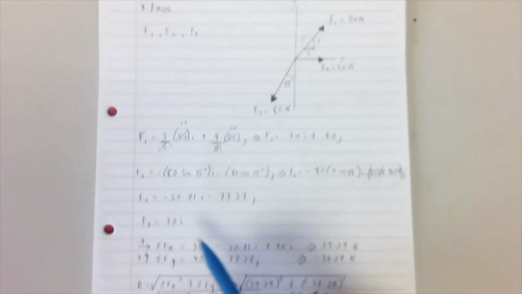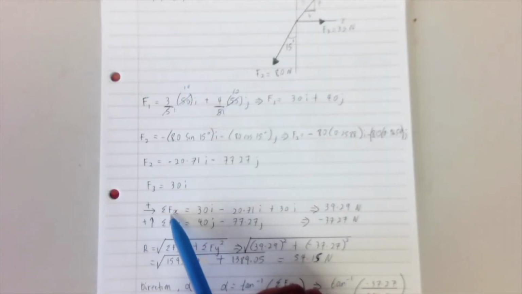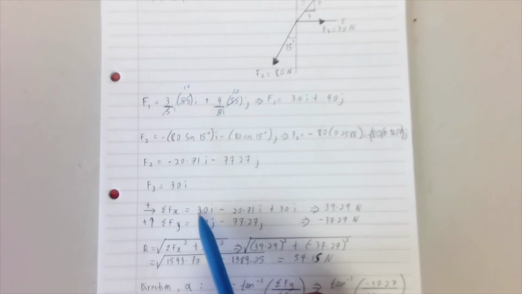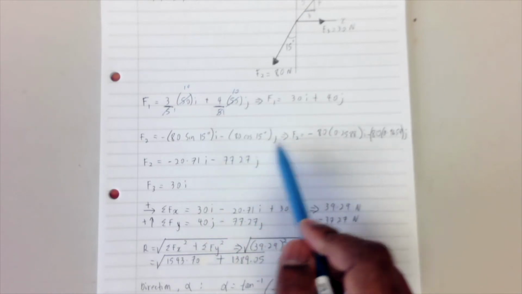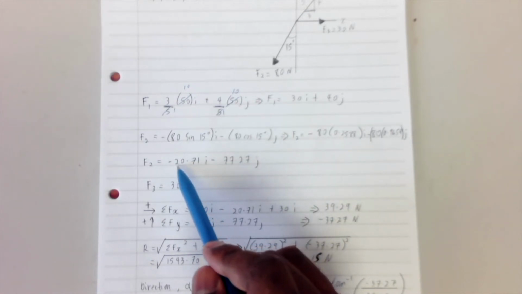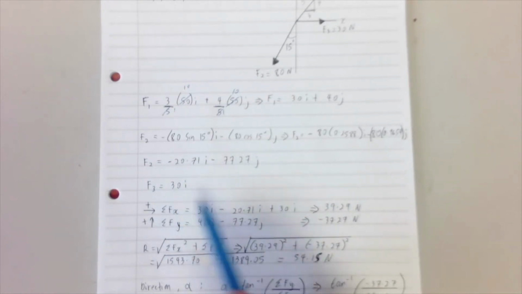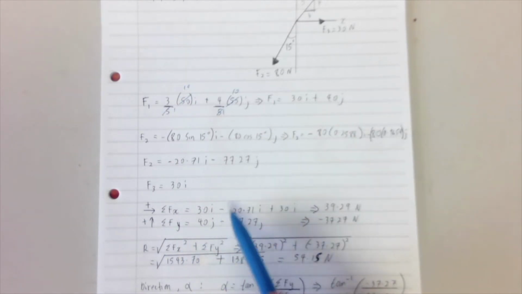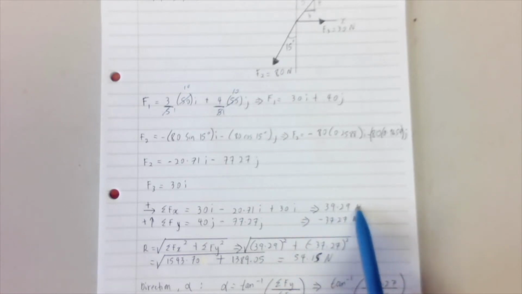Okay, so after this, for the summation of forces along the x-axis, 30i minus 20.71i plus another 30i. And then for the y-axis, 40j minus 77.27j. Okay, so when we solve this, we get 39.29 Newton, and here negative 37.27 Newton.